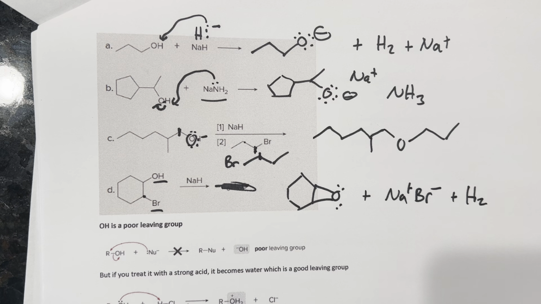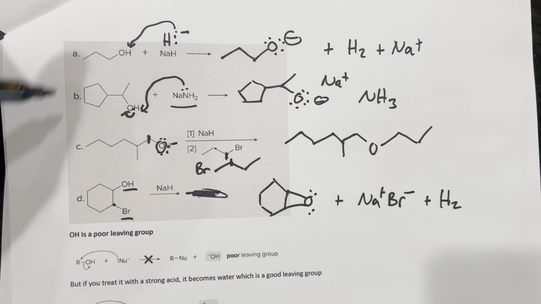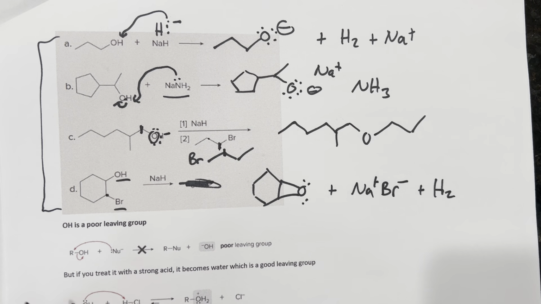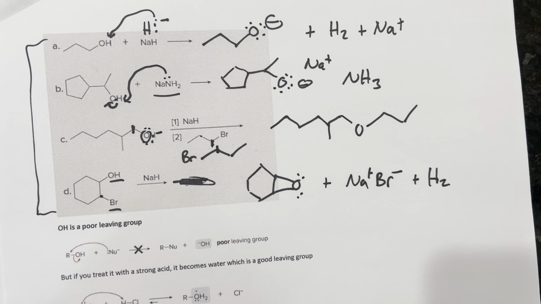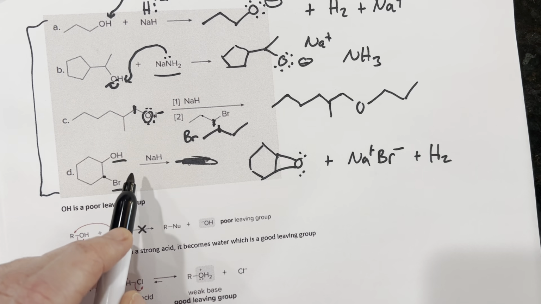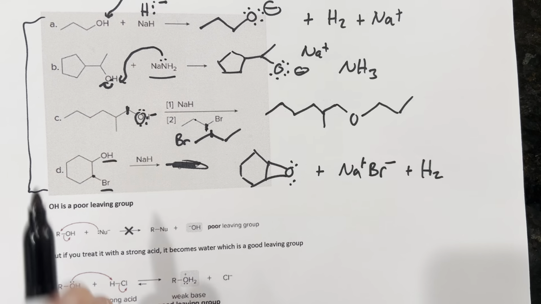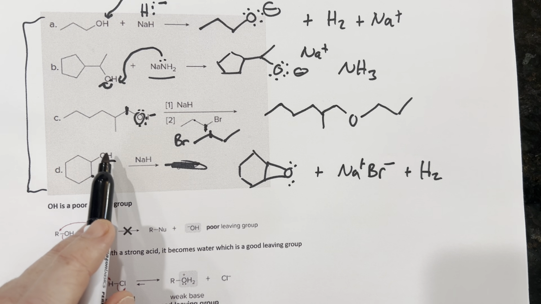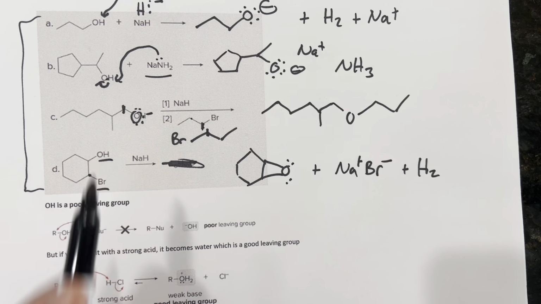All right, cool, right? So anyways, I think these reactions are pretty rad, and I think it's more fun that we already know some of the intermediate steps in between there, so we can start building. All right, so OH by itself is a poor leaving group. Like, we couldn't use a nucleophile to come in and attack it and make it leave, but you can make it a good leaving group by attacking it with a strong acid.